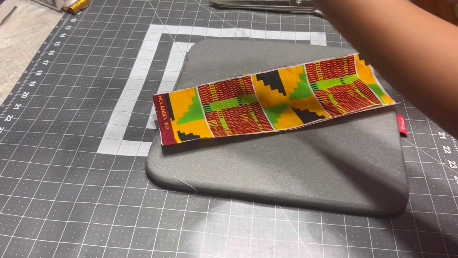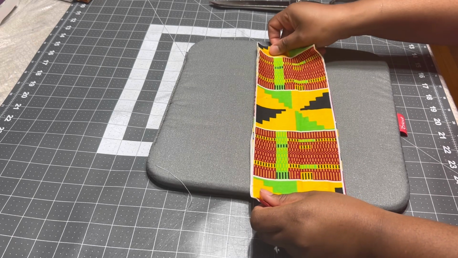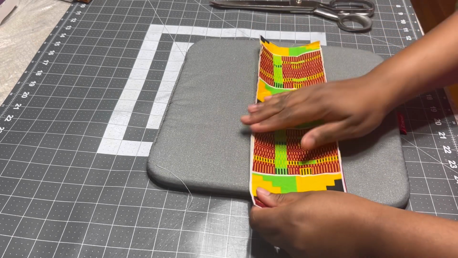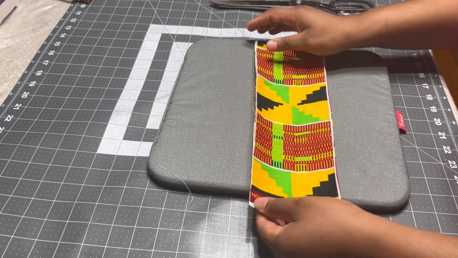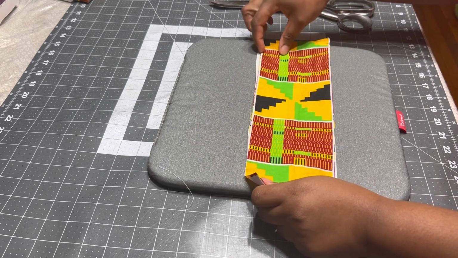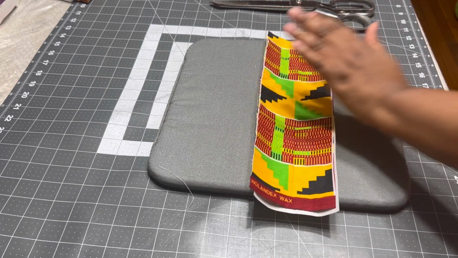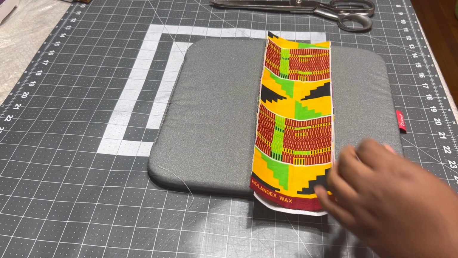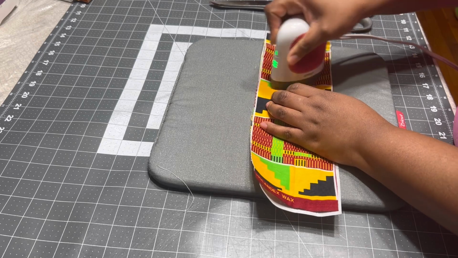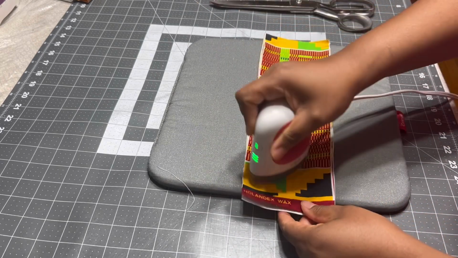Okay, my heat press is ready. So what I'm gonna do, I'm gonna go ahead and iron this on. Remember, the rough side goes onto the fabric. And I'm using my mini heat press for this.